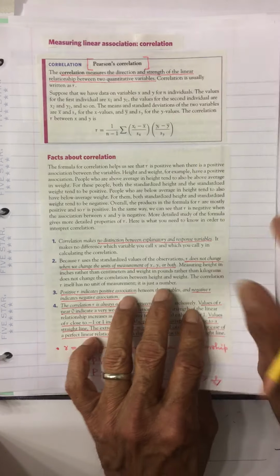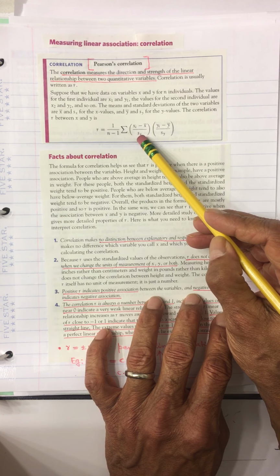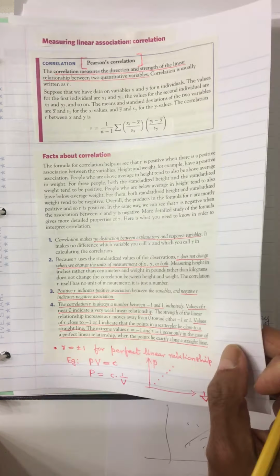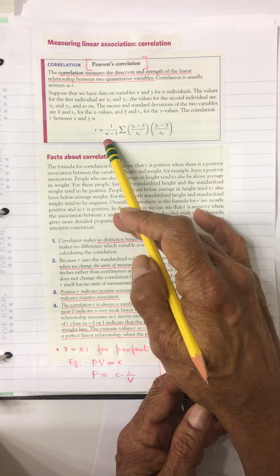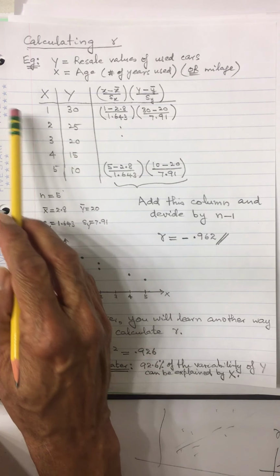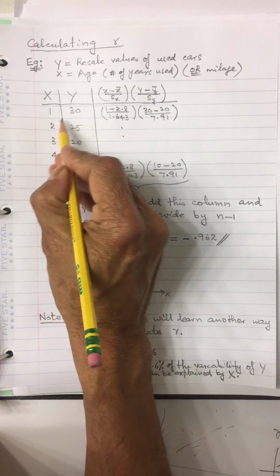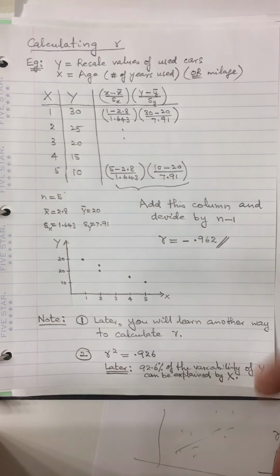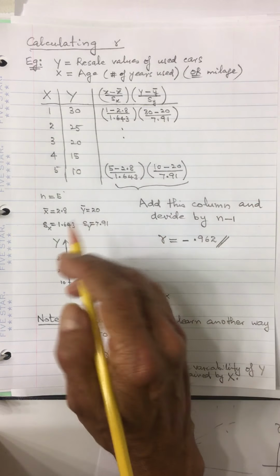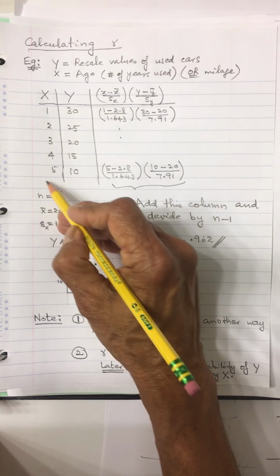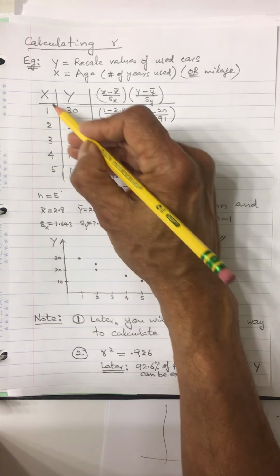First of all, you need to figure out the x bar, the sample mean, and the sample standard deviation for the x values, and the same thing for the y values. The n is the number of data points, the number of pairs. This is one pair: when x equals 1, the value of y equals that. So the number of data points n equals 5, the number of pairs basically.